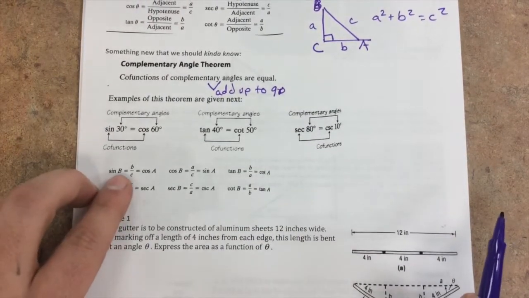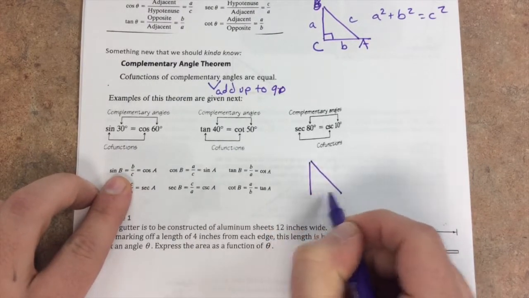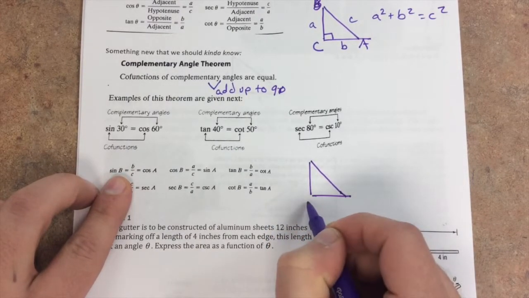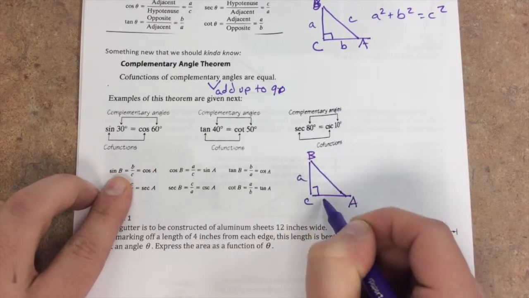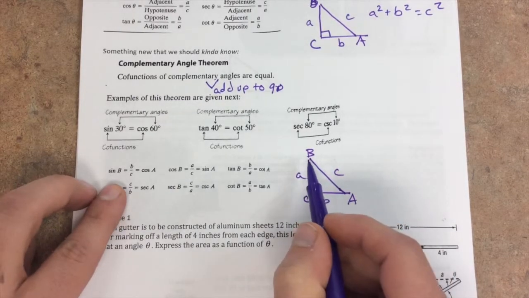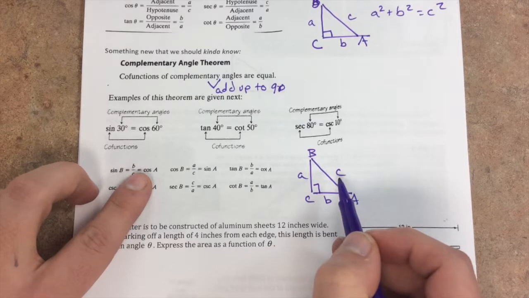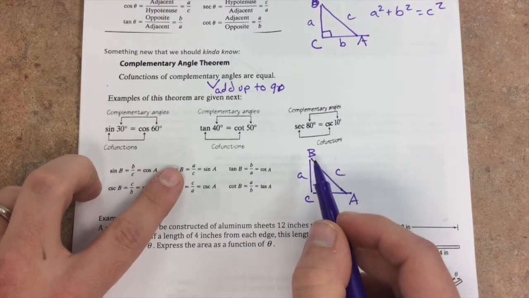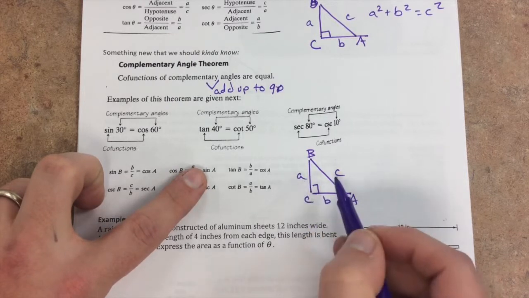So if we have our triangle set up, why this would be helpful for us is we have C, A, B, and a right angle. The sine of B, which is b over c, is the same thing as the cosine of A. Or the cosine of B, which is a over c, is the same thing as the sine of A, which is a over c.